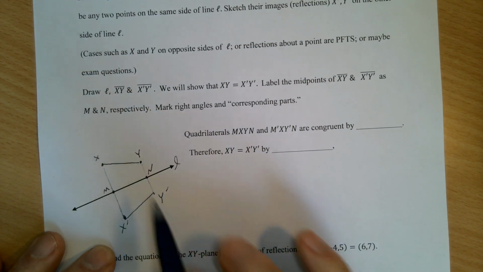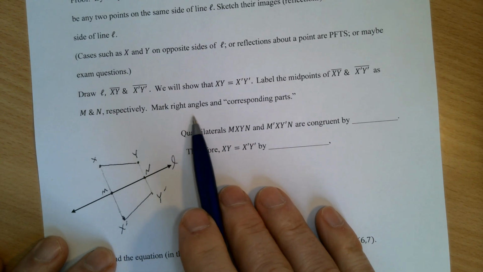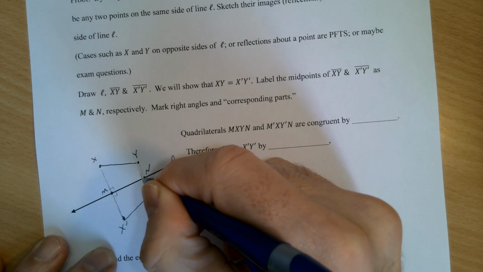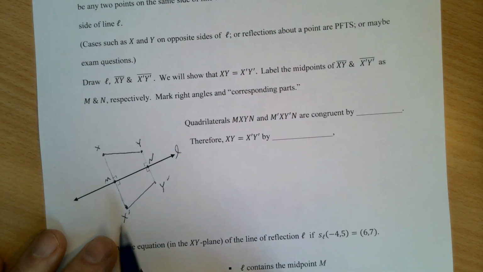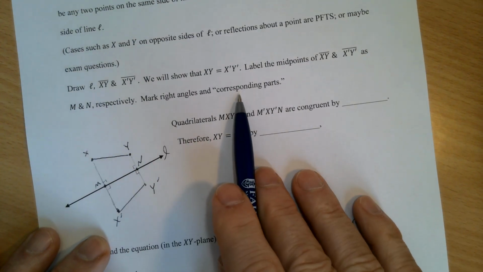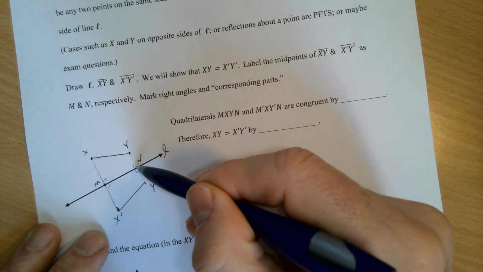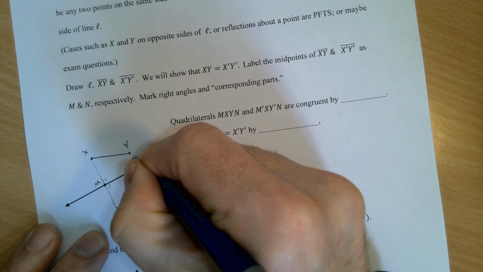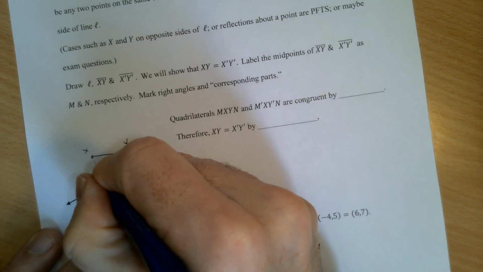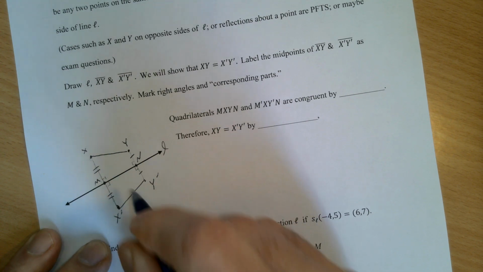Notice now we have two quadrilaterals here. Okay, we labeled them. Mark the right angles. Well, we know that's a right angle, because we dropped perpendiculars. So those are the only angles that we know are right angles. I've indicated them with these little squares. Okay, and now let's look at corresponding parts. Because N is the midpoint of line segment YY prime, we know that length and that length are equal. Likewise over here, this length, XM, is the same as X prime M.